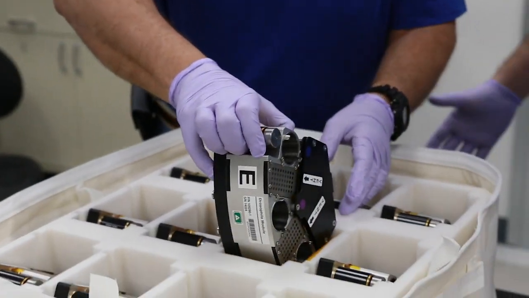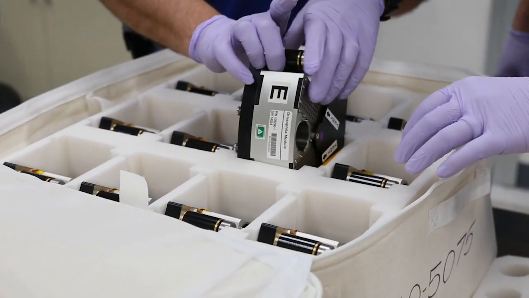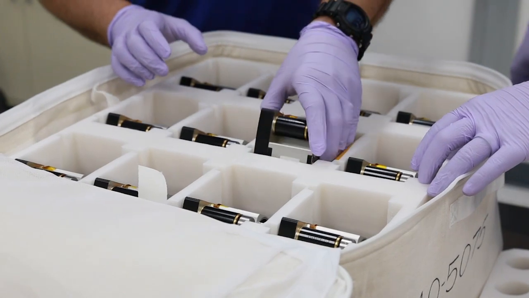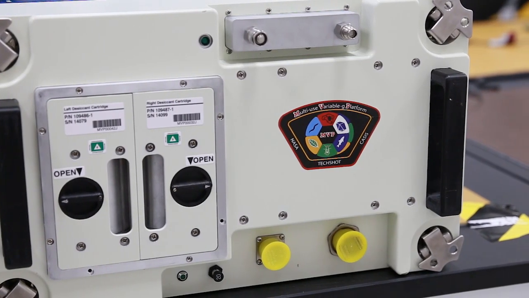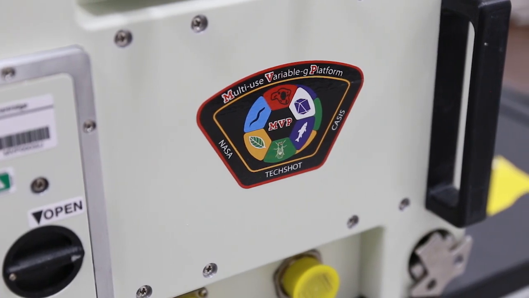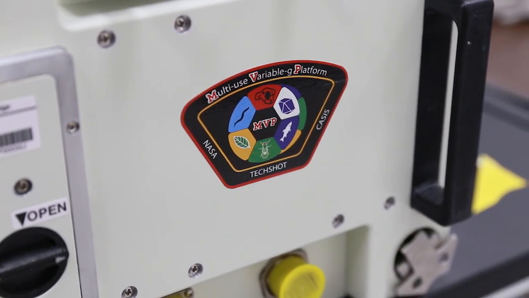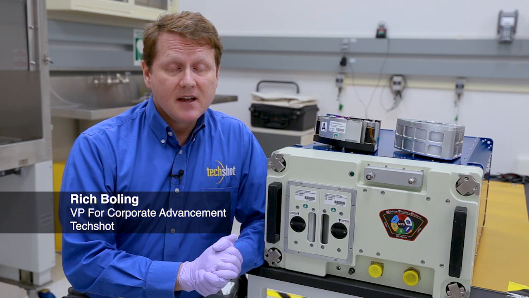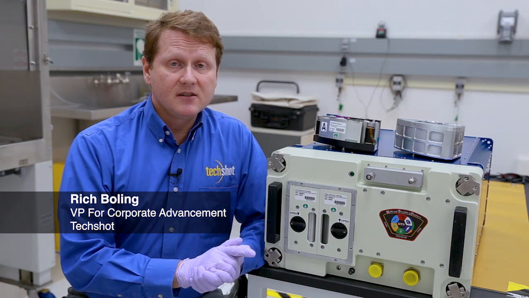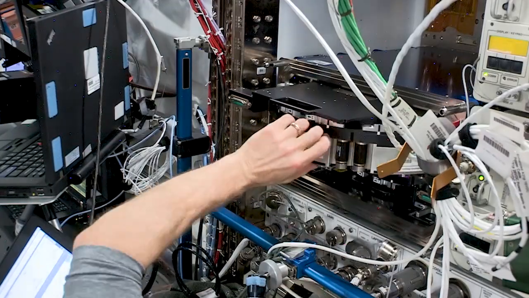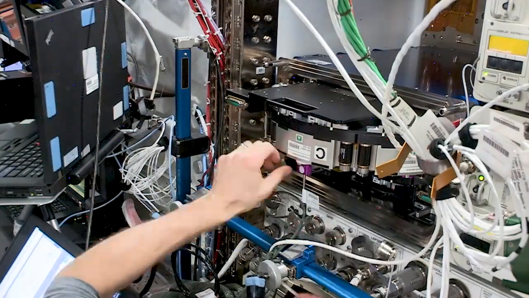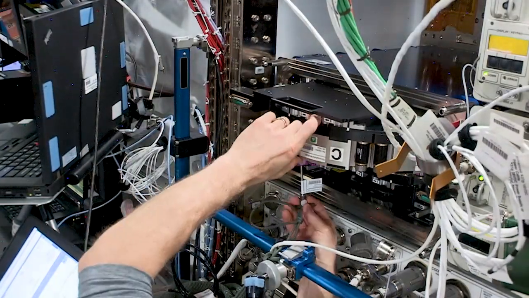We have a very nice new piece of hardware. The company Techshot, we've been working together with them for the last few years in developing a very capable piece of hardware. What's so special about the Techshot MVP is really that there are two internal carousels inside the unit, and each one of them can produce anywhere from 0 to 2 Gs. So it'll be the only payload of its kind in the US segment that can do this.